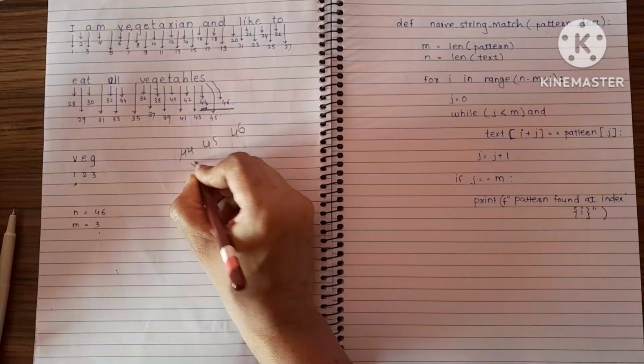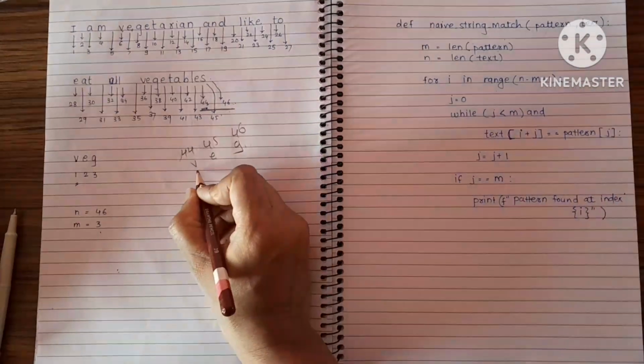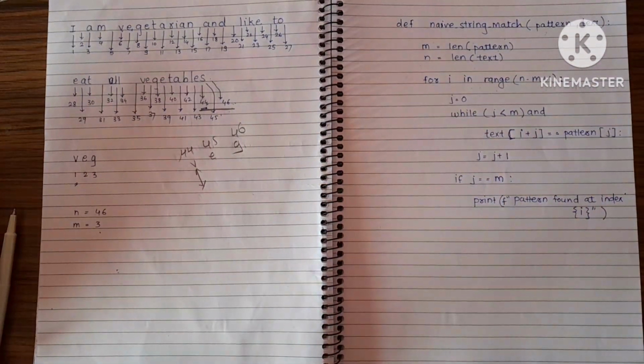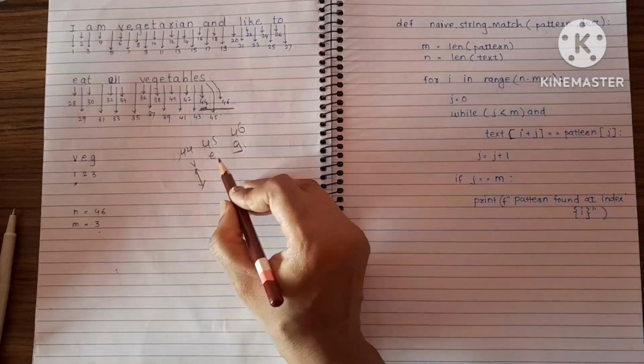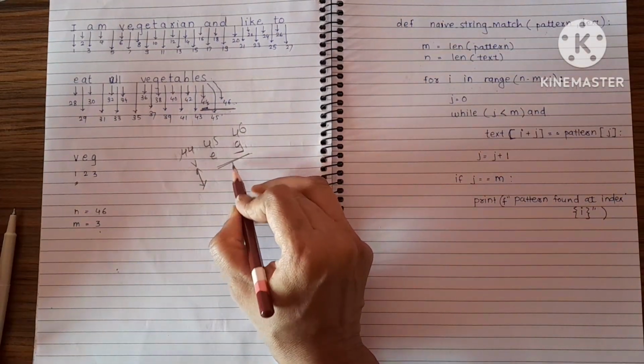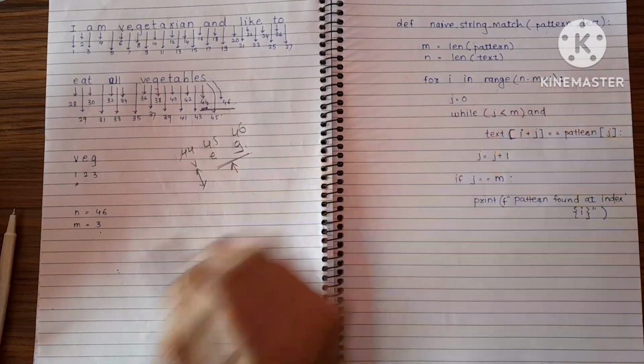The respective characters must be V, E, G. If it doesn't match at this 44th character, there is no point looking for the pattern in the remaining characters, because they are fewer than the length of the pattern.